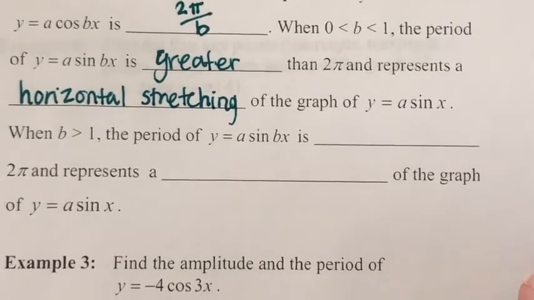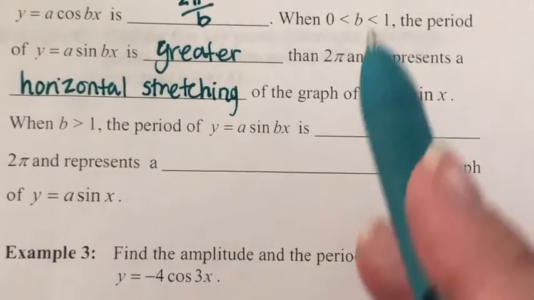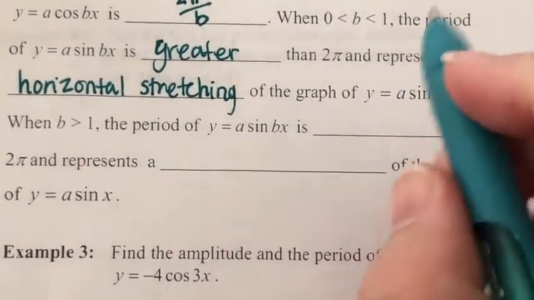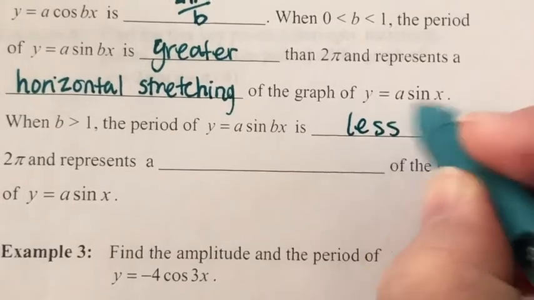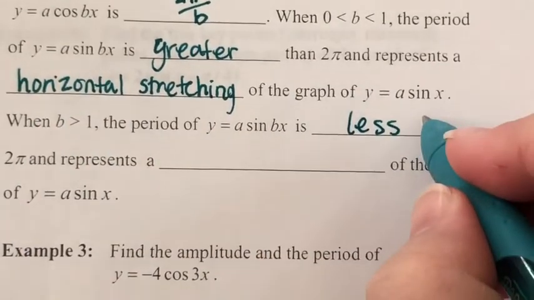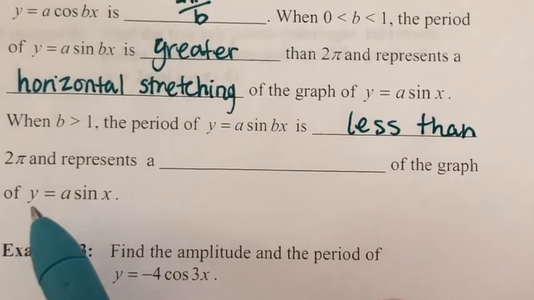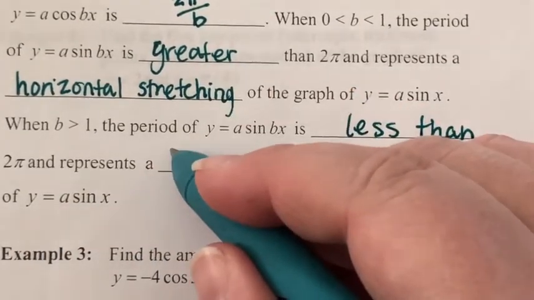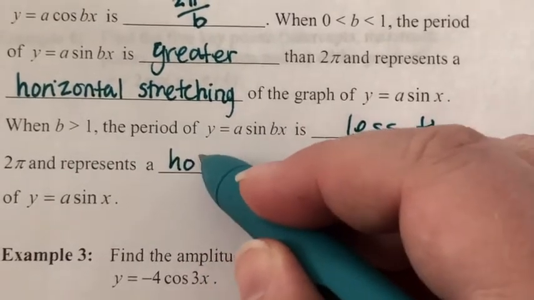When b is greater than 1, the period is less than 2 pi and represents a horizontal shrinking because it kind of compresses it.